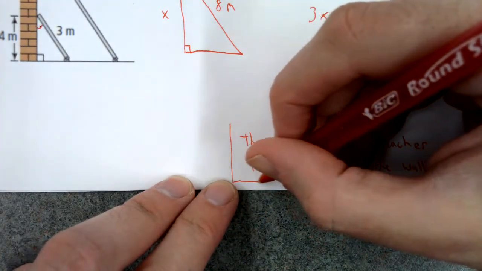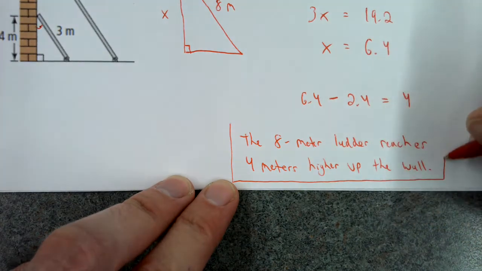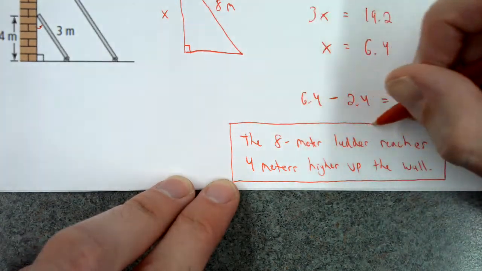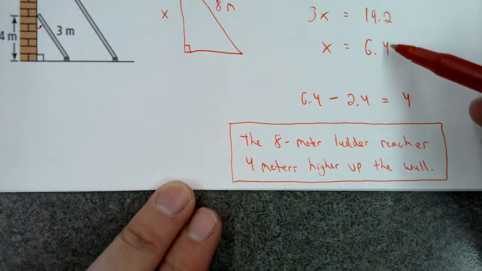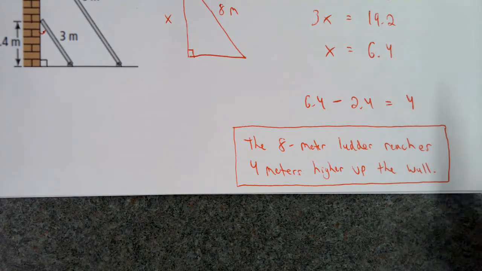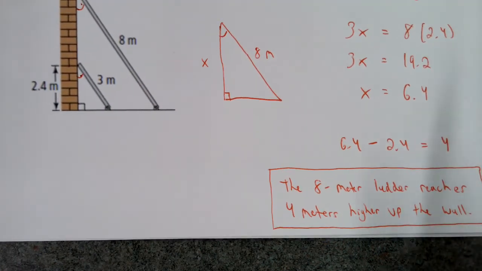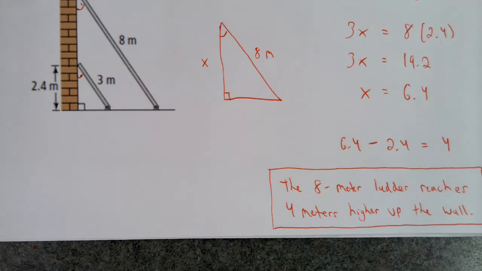If I asked you how high up the wall does the 8-meter ladder reach, then you would say the answer is 6.4. But the question said how much higher up the wall does that reach as opposed to this ladder. So 6.4 minus 2.4 gives you 4, and 4 meters is your answer.